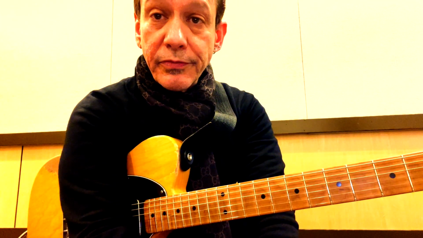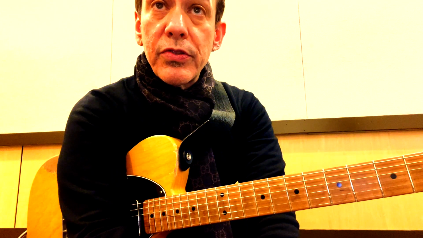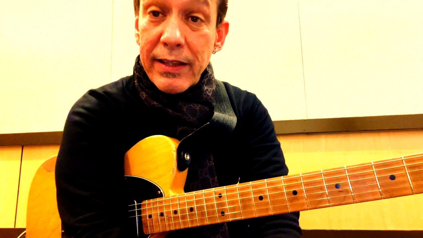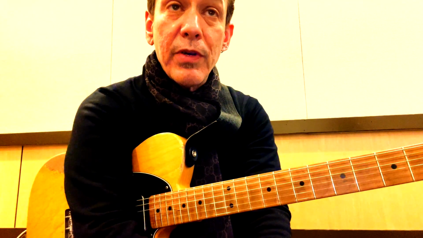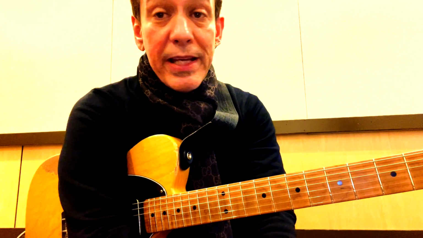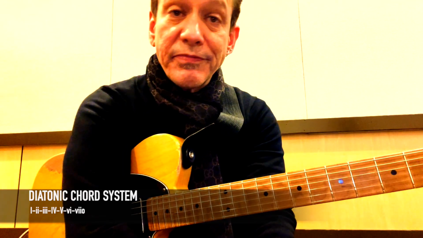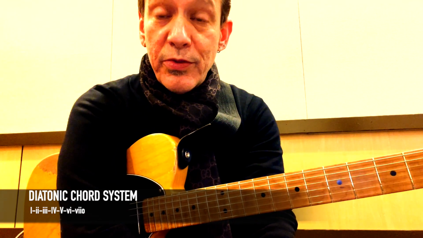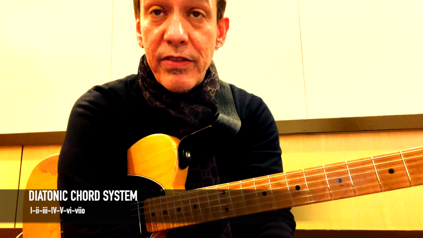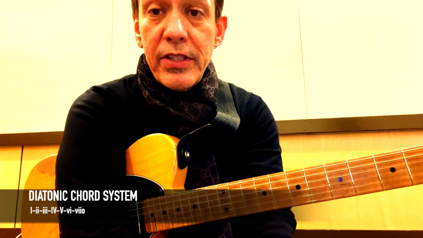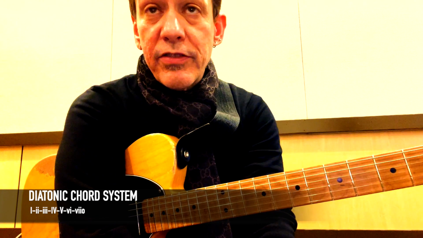So before we get into how to practice soloing over Fall, what I want to do first is talk about the older kinds of jazz, more like the standard type of jazz. Now that's really based on the same system. It goes back 200 years, 300 years. It's the diatonic system where you get little pockets of diatonic harmony.